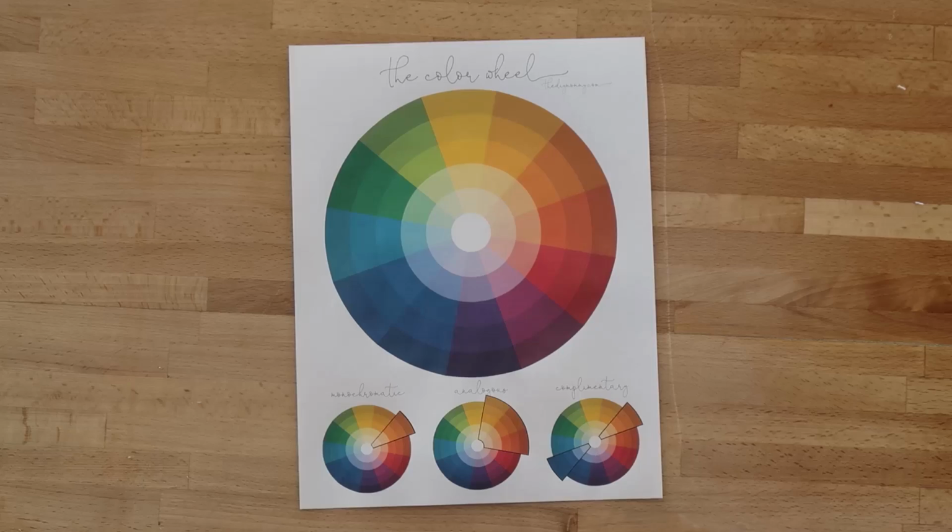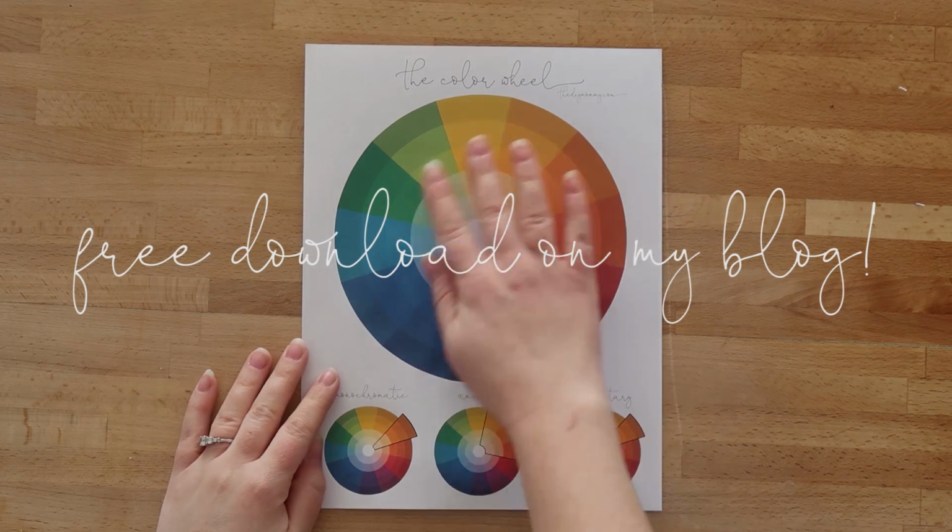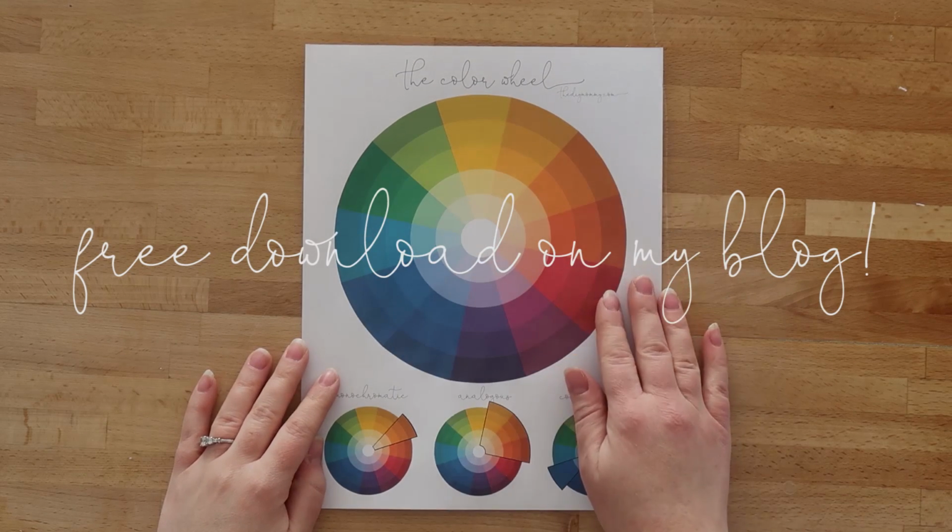First of all, you might have heard of the color wheel. This is definitely a fabulous reference if you are a decorator. I would recommend printing one out or having one on your phone and referring to it in case you ever get stuck or you need some inspiration.